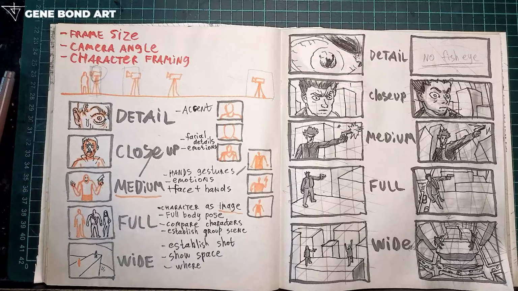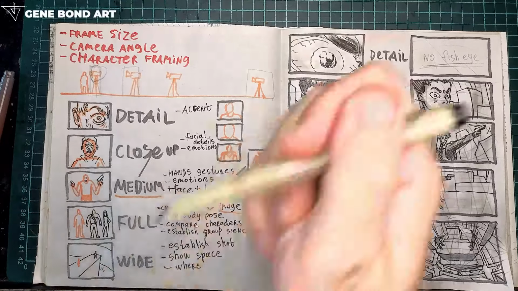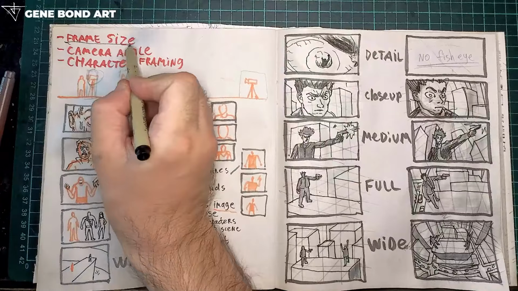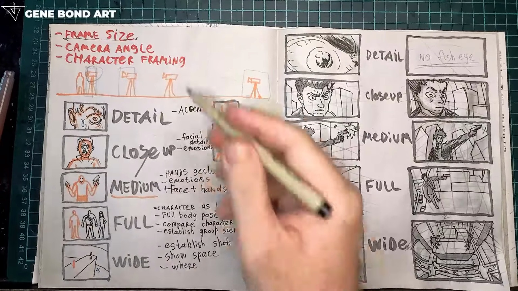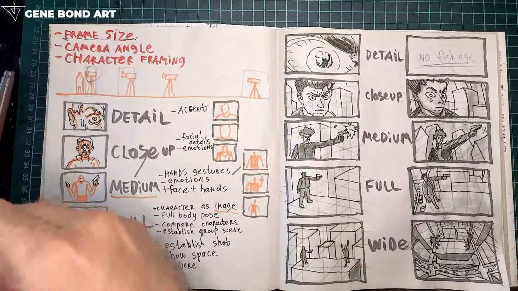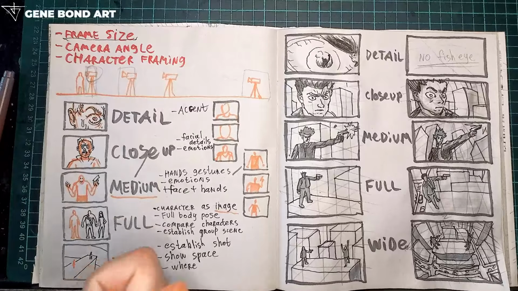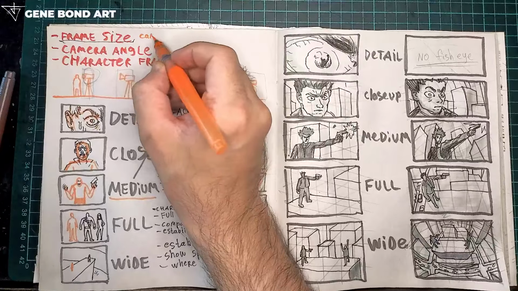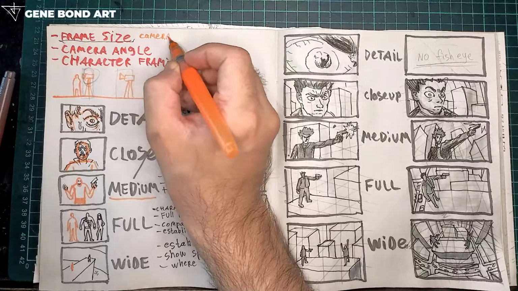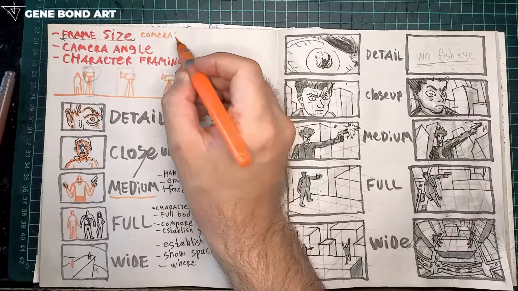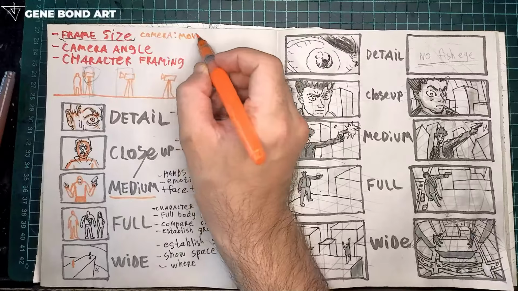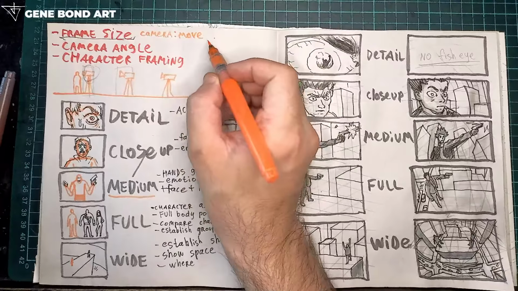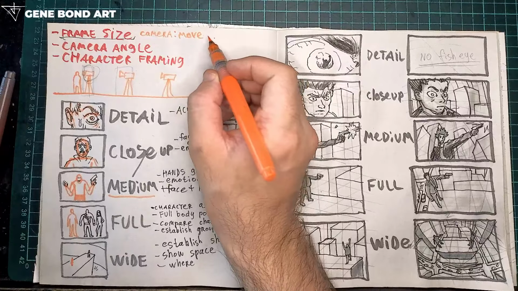So this first aspect is size, right? So frame size is achieved by camera movement or zoom.